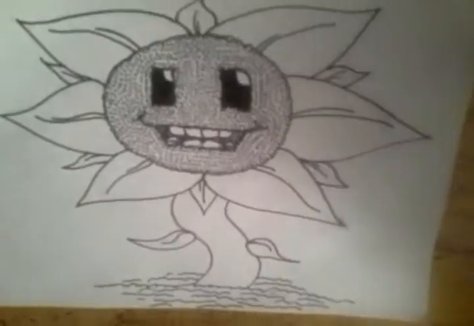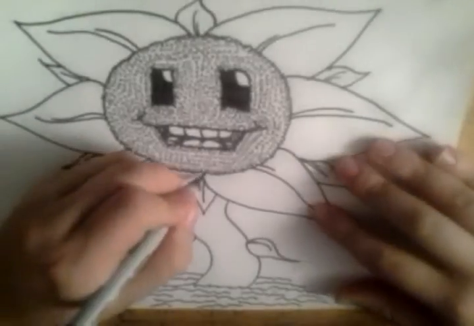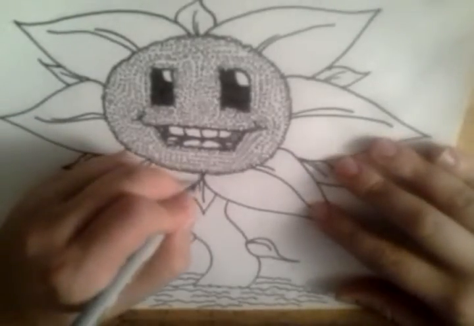Okay, gonna be adding little bits of tone to the leaves here.